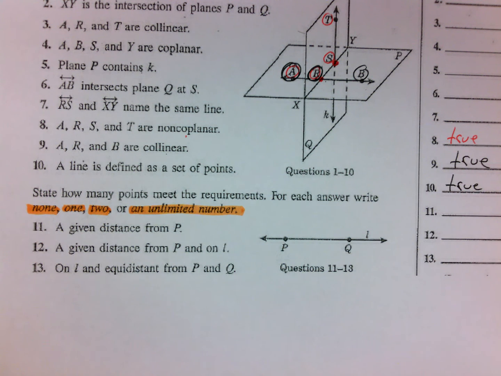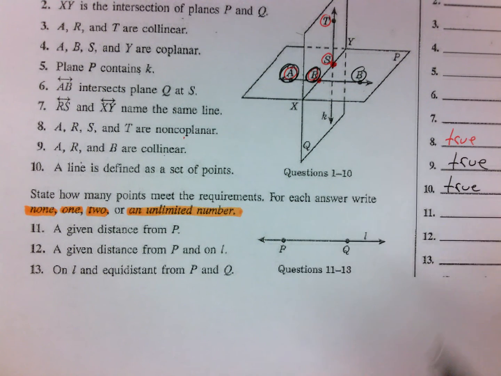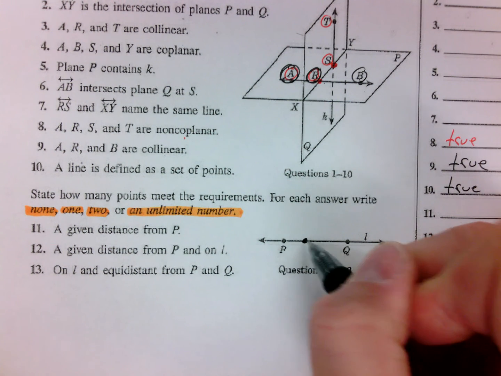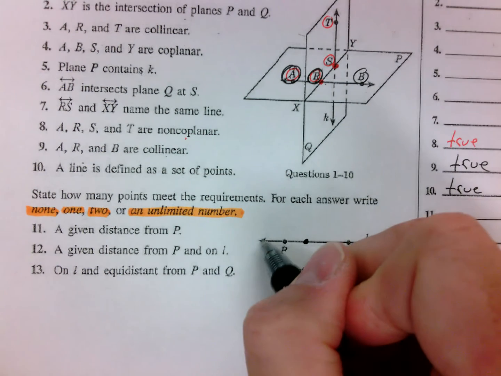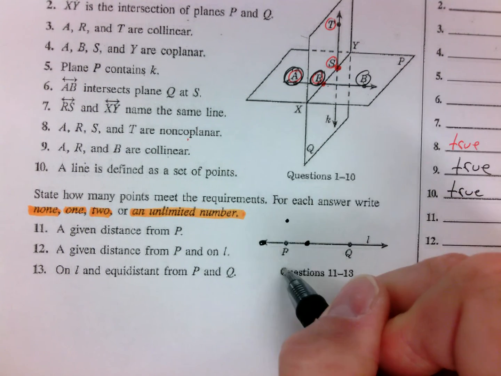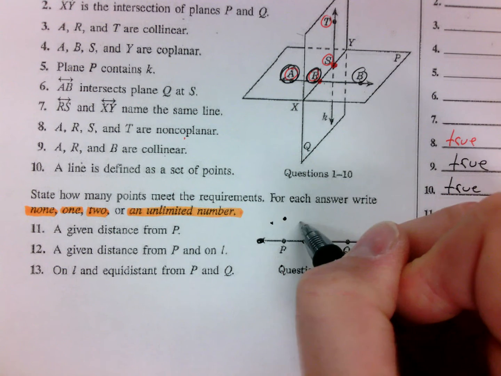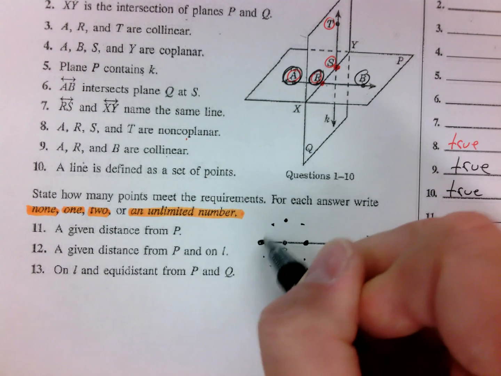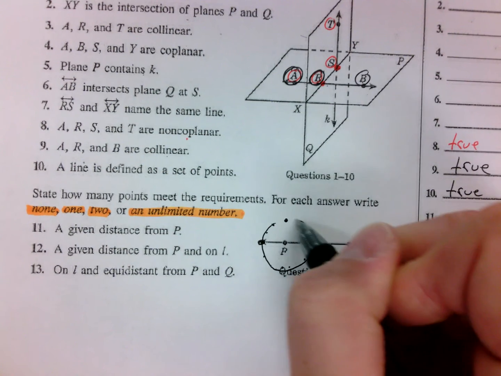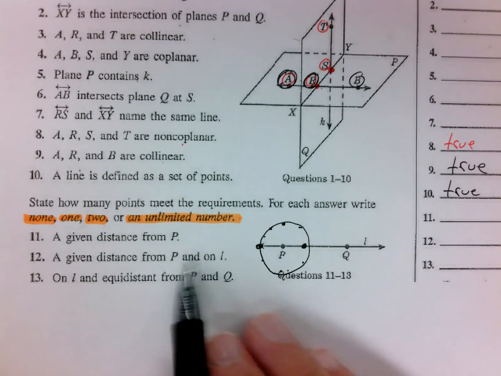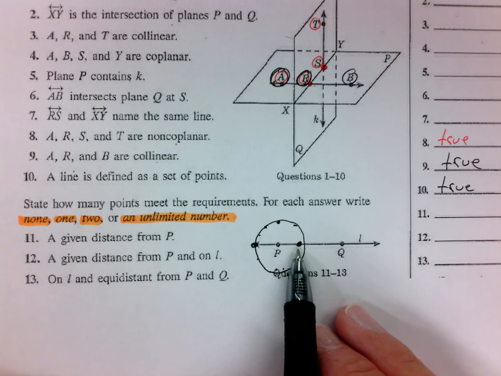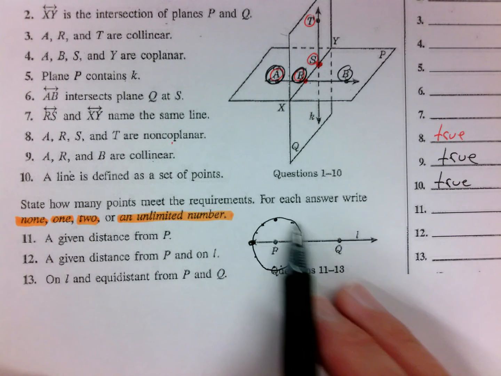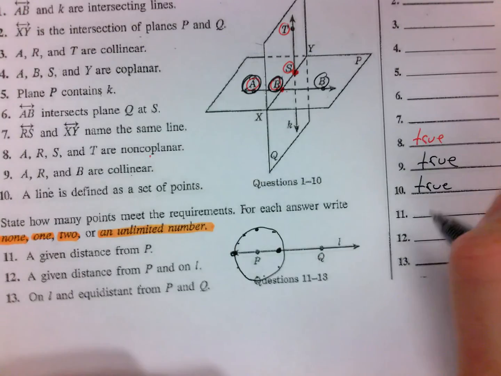For number 11, a given distance from point P. Let's say 1 centimeter. Here's point P. Well, 1 centimeter away may be right there. I'm to the right, or I could go over here. I could go up, go down. I could go all these points. Basically, if I keep filling them in, I would end up with a circle. A given distance, I said 1 centimeter, I just made that up. So how many points would be exactly 1 centimeter away? That would be unlimited.